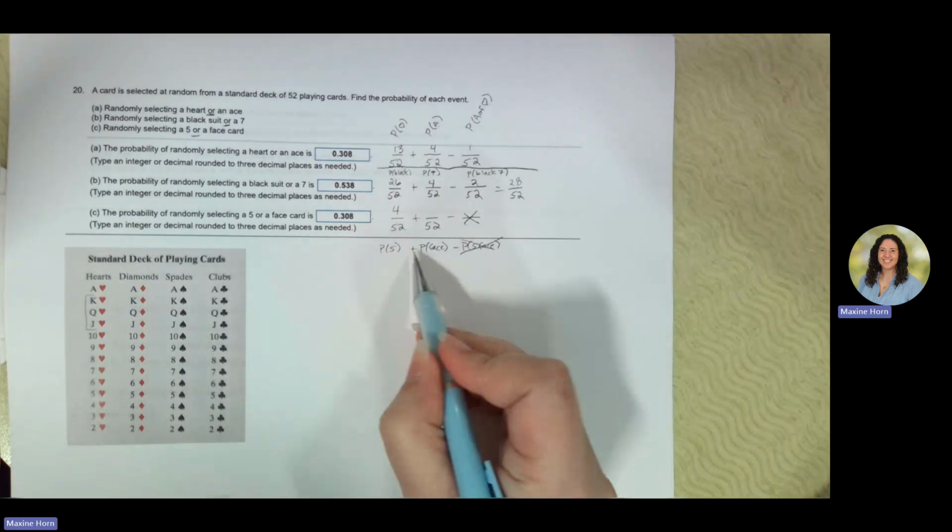Probability that I have a 5. There's 4 of those cards. Okay. The probability that it's a face card. So again, just the king, queen, and jack are face cards. Aces do not have faces on them. That rhymes. So we have 3, 6, 9, 12 face cards, 3 of each suit.